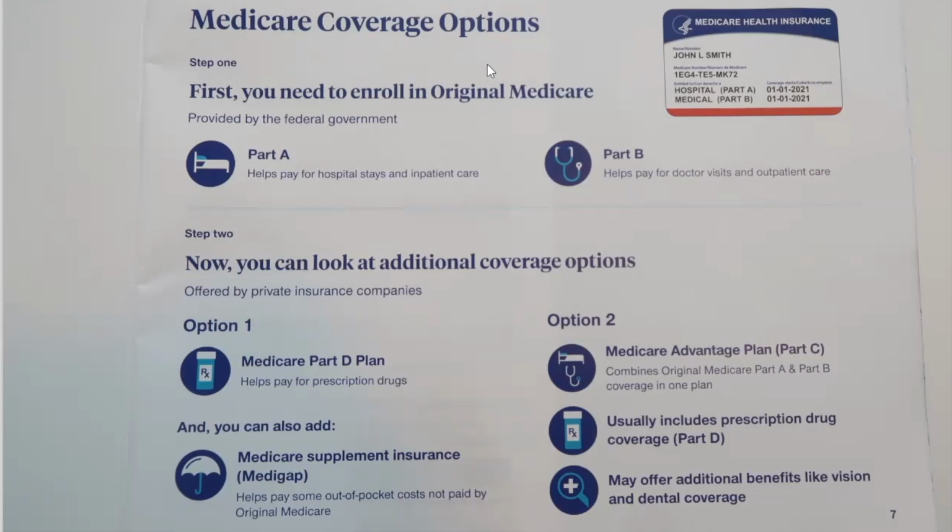So I let them know, I say, Mr. John, so you have original Medicare. You have Part A and you have Part B. Let me get my little pen here. With original Medicare for Part A, you are not going to pay a premium. Part A is free. You paid that already when you paid your Medicare taxes when you were working.